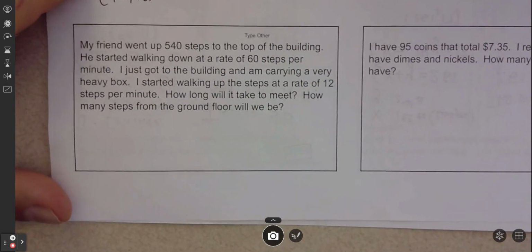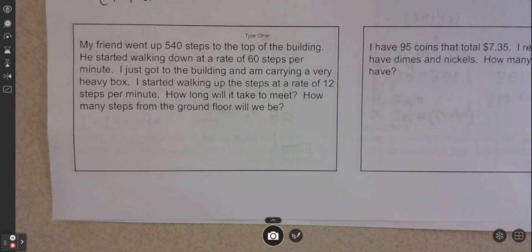So, all right. These ones I call the other. We have to be able to just realize that there are two equations, and try to figure it out. My friend went up 504 steps to the top of the building. He started walking down at a rate of 60 steps per minute. I just got to the building and am carrying a very heavy box. I started walking up the steps at a rate of 12 steps per minute. How long will it take us to meet? How many steps from the ground floor will we be?